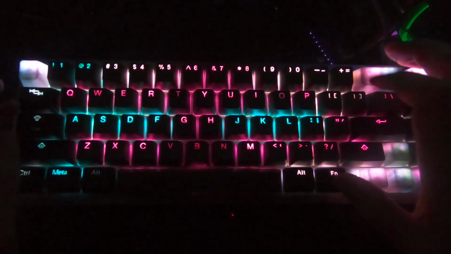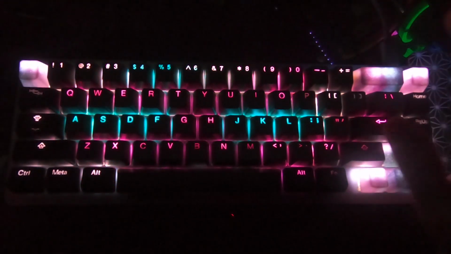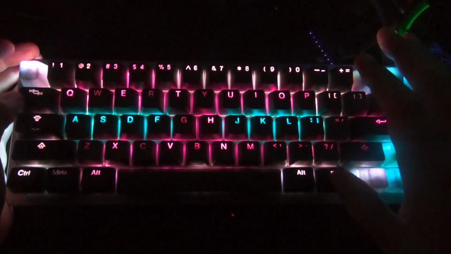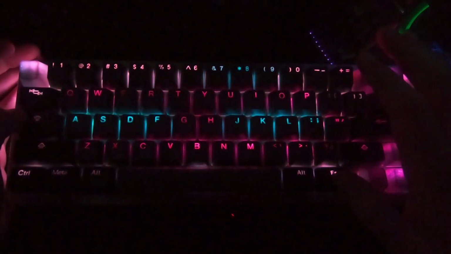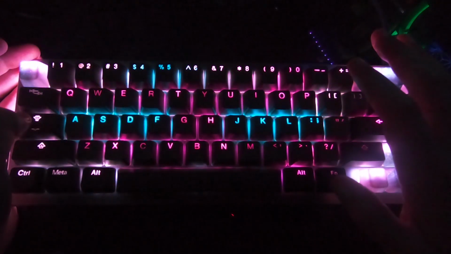So I have gamer mode, and I have this cloudy breathe effect where individual keys breathe randomly. And of course there's the normal breathe. I did not turn that off. That's still on function and tab, but I'm not a huge fan of that.